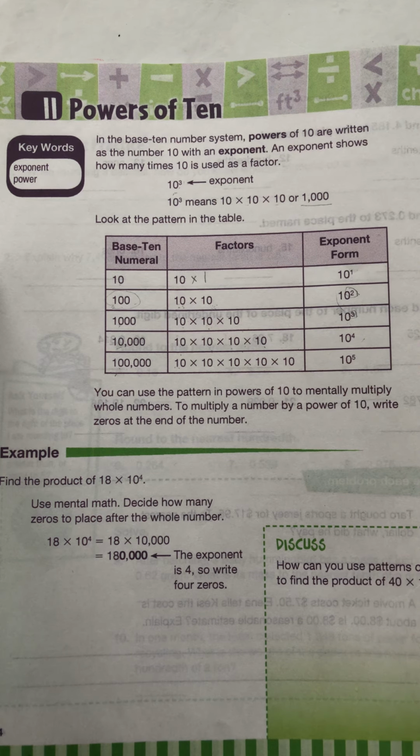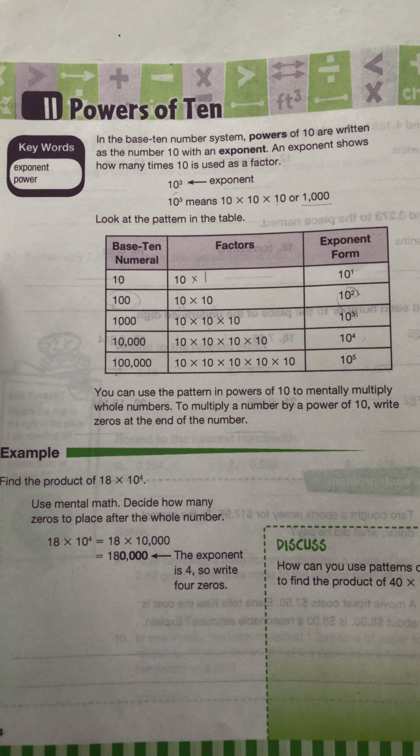So that's kind of how you can use your patterns, or simply figure out your answer, by looking at the number of 10s, or looking at the exponent, and whatever that number is, that's how many zeros you're going to have in your final answer.